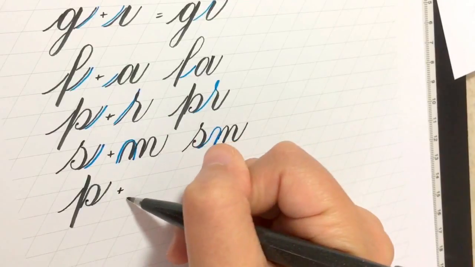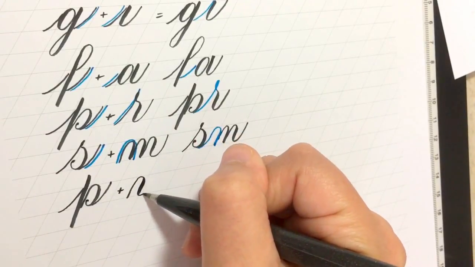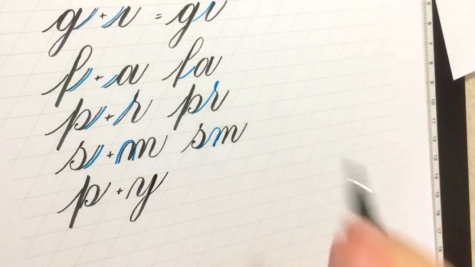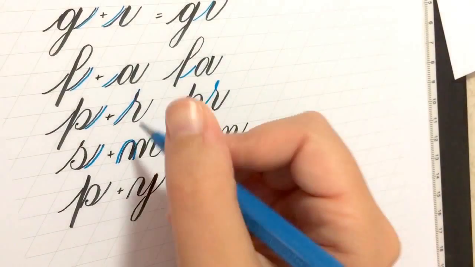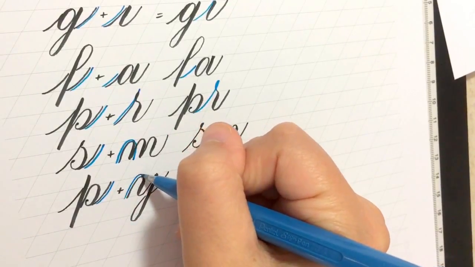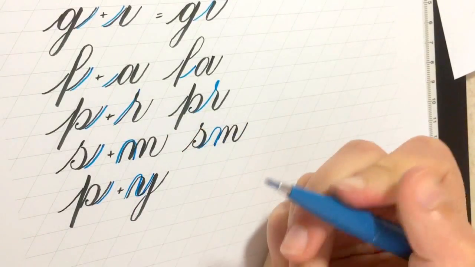So the P ends with an exit stroke and the Y starts with a compound curve. So we have this shape, and then that's one stroke, and then the compound curve is all one stroke as well.